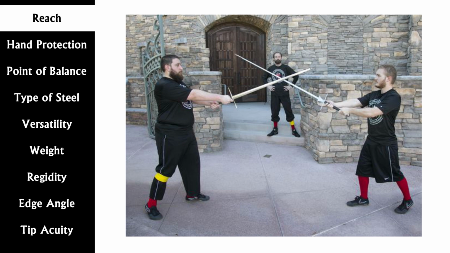Now, it doesn't mean that reach is the ultimate thing. All these things will come into play. For instance, increasing the reach of a sword will also make it heavier. Therefore, there comes a point where extending its length too far becomes totally impractical.